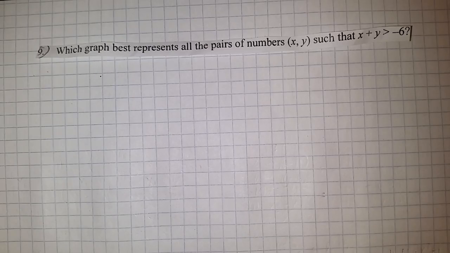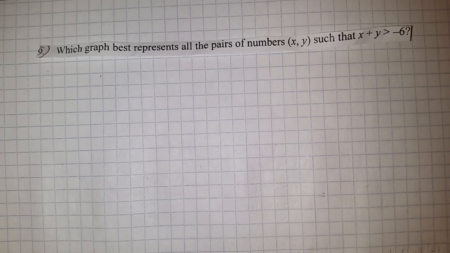Hello and welcome back. We are still on the Monday STAAR review and we are looking at question number 9. Question number 9 states, which graph best represents all the pairs of numbers x, y such that x plus y is greater than -6? Now on your answer sheet or on your STAAR review, you might actually have 4 different graphs given.